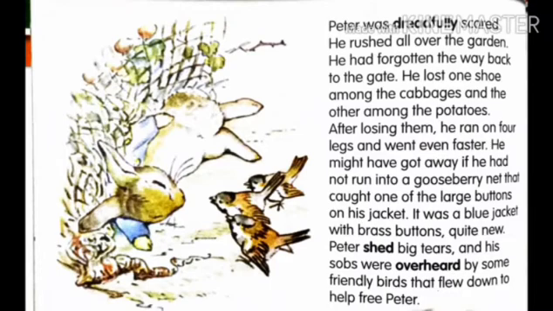Overheard in the sense, just while they are passing by, they heard him crying. So overheard means while passing, if we hear something, then we can say we overheard. While some others are talking, while we pass that way, we can overhear them. Okay, so overheard. And what did the friendly birds do? They flew down and came to Peter to help him get free.